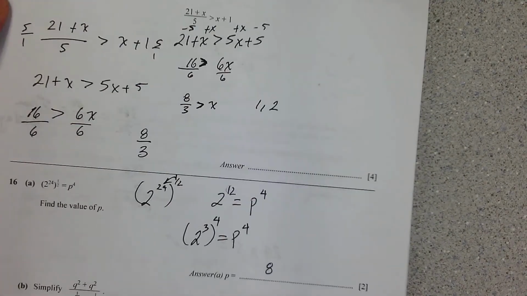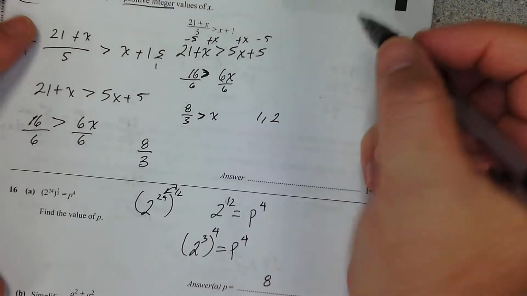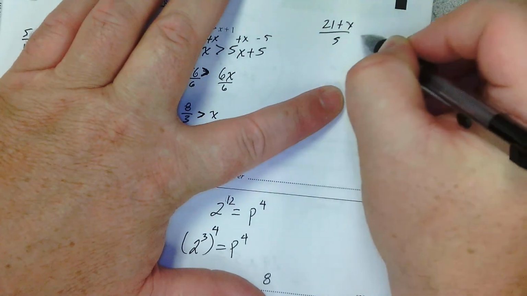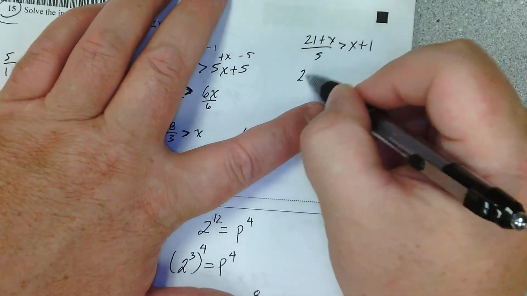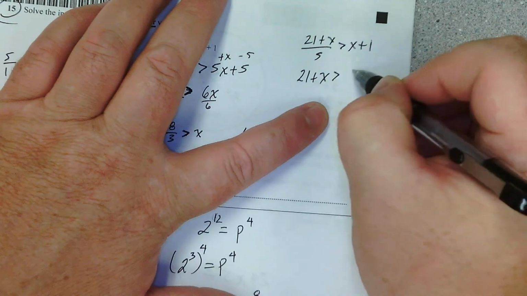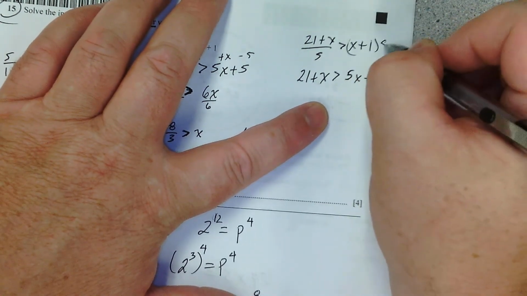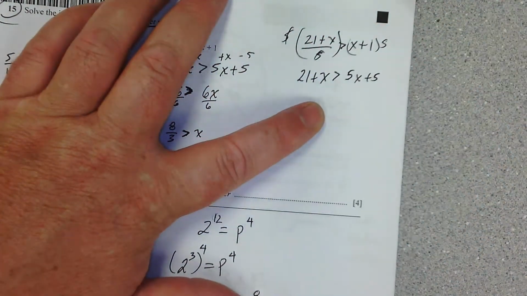So solve the inequality for the positive integers of x. So 21 plus x over 5 is greater than x plus 1. So I'm going to go ahead and try this again. 21 plus x, 5x plus 5, right? Because I multiply that by 5, multiply this by 5, those reduce, so that's 5x plus 5. Okay, that's good.